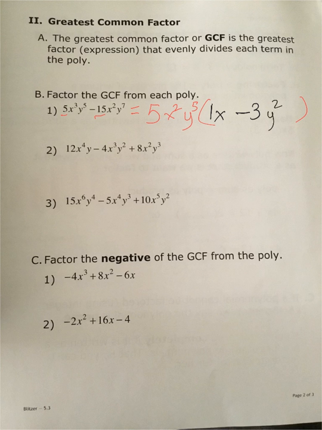Good. So another way you could have done this or thought about this is you could have just divided both of these by the GCF if you wanted. You could have divided each one of these by the GCF. Again, we all think differently, so whatever makes sense to you, do it that way. Or like Burger King, have it your way.